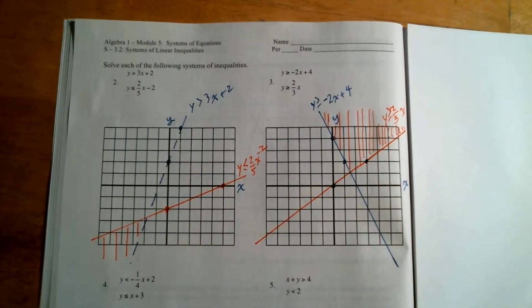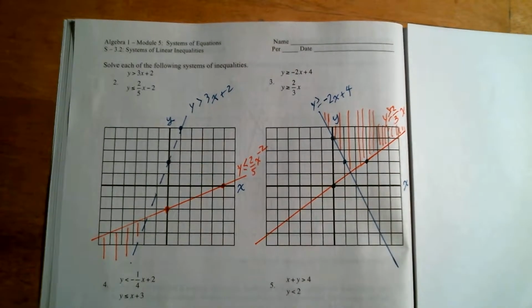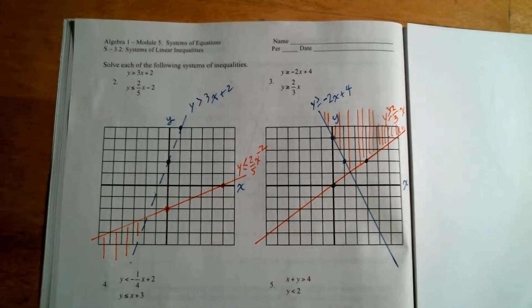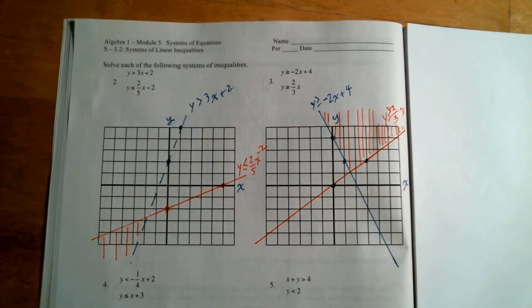Now we can also prove, right? The step is we have to prove sometimes whether a certain point is going to fulfill that solution of system of inequalities. So let's try a point. Now I have scratch paper here.